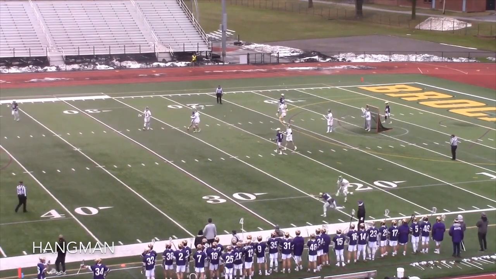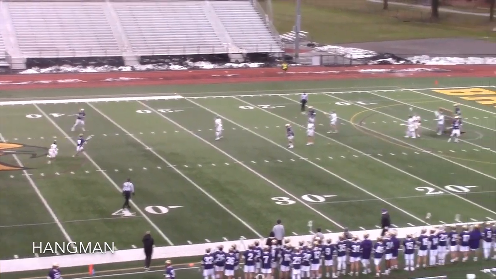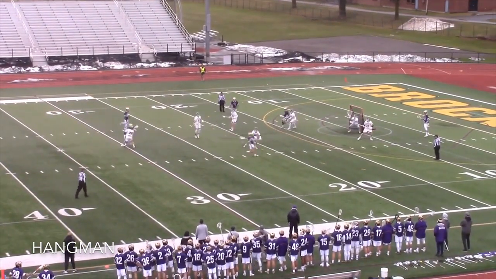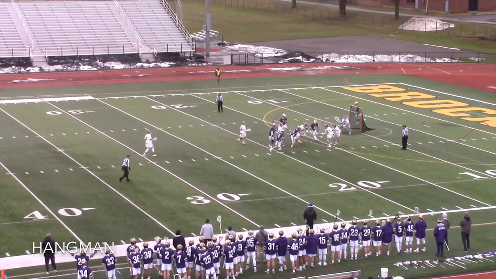Second, as we mentioned earlier, we want our subbing midfielder to be at least 5 yards off the midfield line to gain that full sprint into the downhill dodge. This creates an unsettled situation where the defense has to slide.